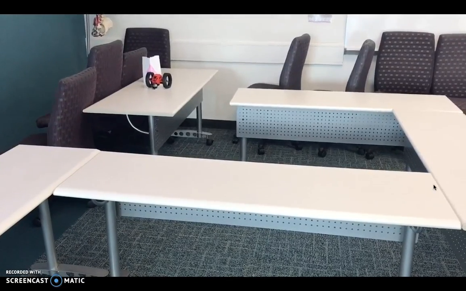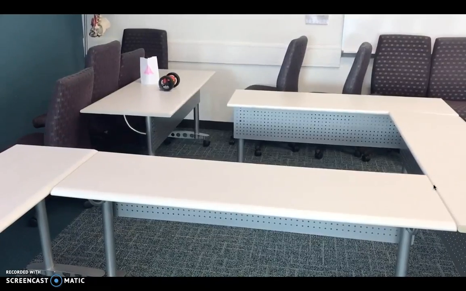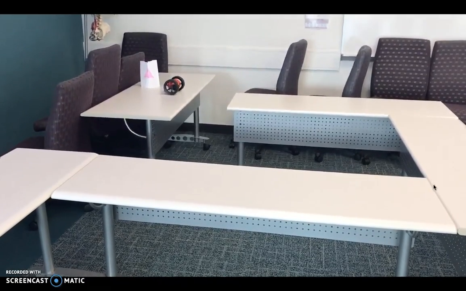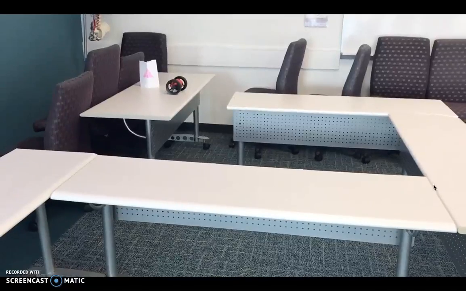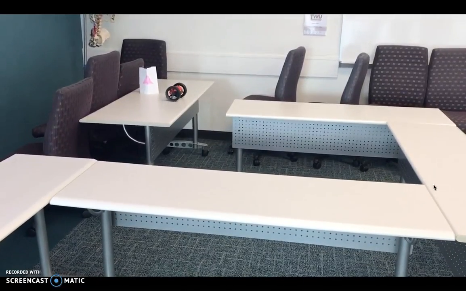Here's the triangle. Alright, Lewis, you want to go on that side and catch it this way?